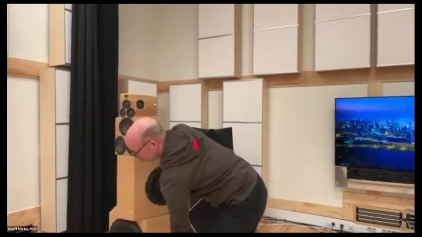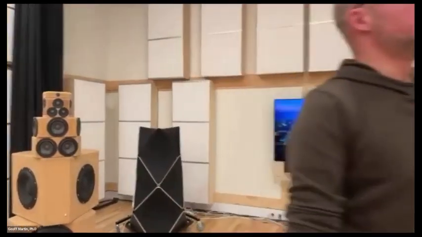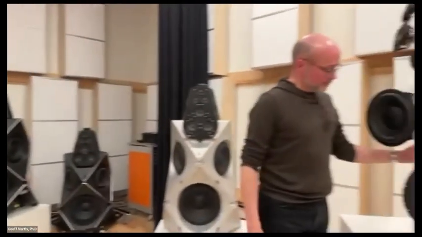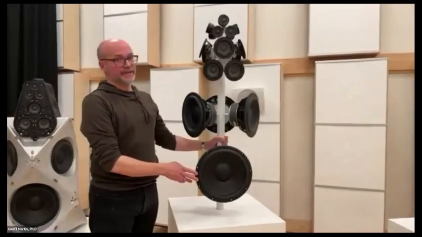So in conjunction with the designers, we wound up on the final driver configuration. So this is what eventually went to the visual designers.